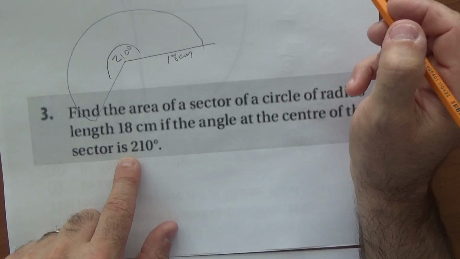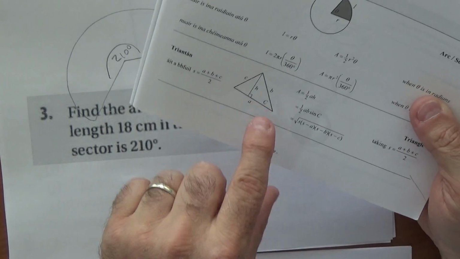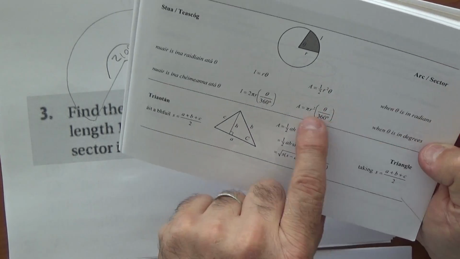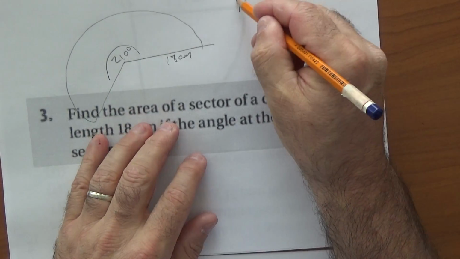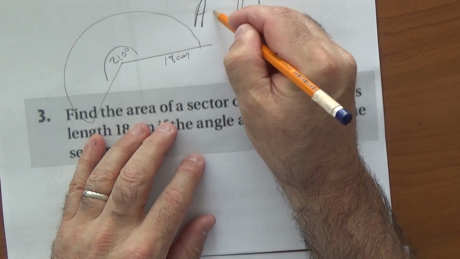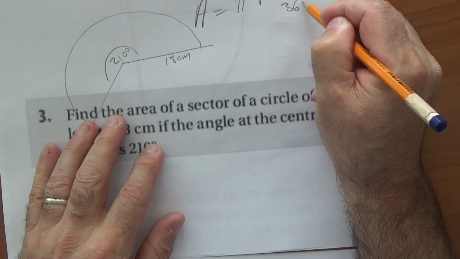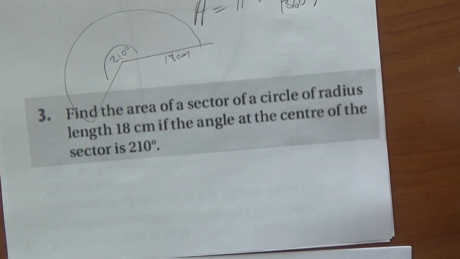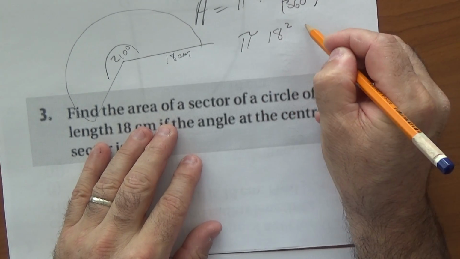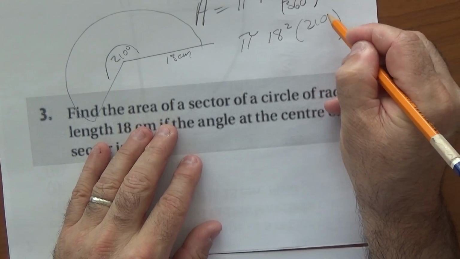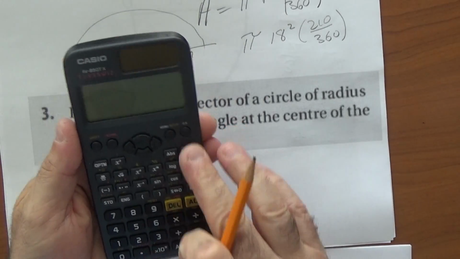Okay, so in this case we'll go to the formula, because when it's in degrees it's kind of messier. The area is pi r squared times the angle over 360 degrees. So the area equals pi r squared times the angle over 360. In this case, pi times 18 squared times 210 over 360. And we haven't time for mental maths right now, we're just going to go straight to the calculator.